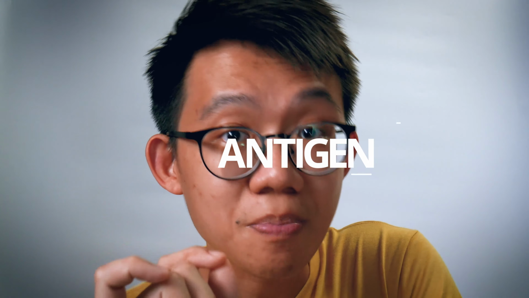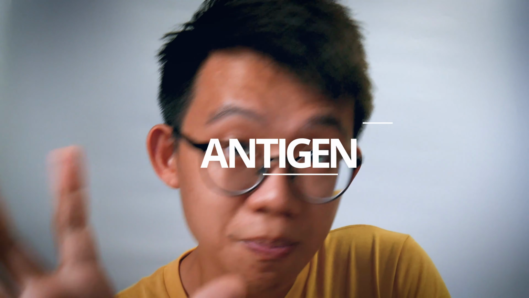Now, recall the Y-shaped structure of antibodies. Remember the 2 fillers that I previously mentioned? Those 2 ends are actually antigen specific. This means that a specific type of antibody will trigger a specific immune response particular to that antigen. And that makes sense, right? You need to have different strategies for different types of invasion.